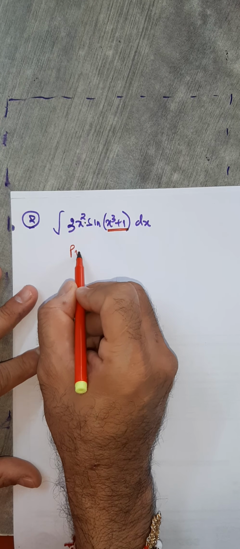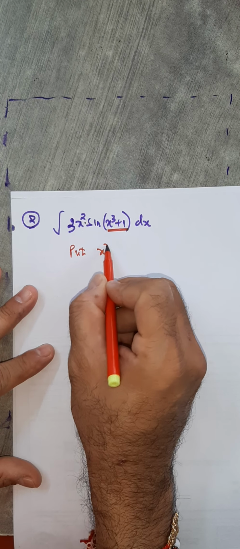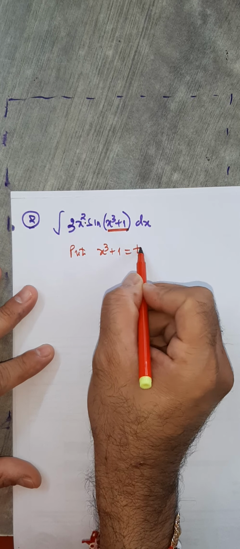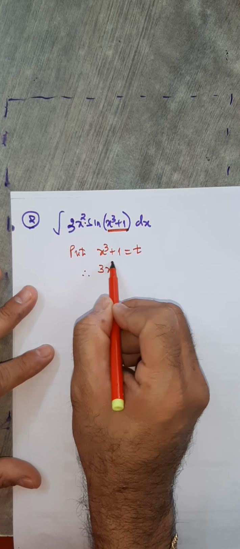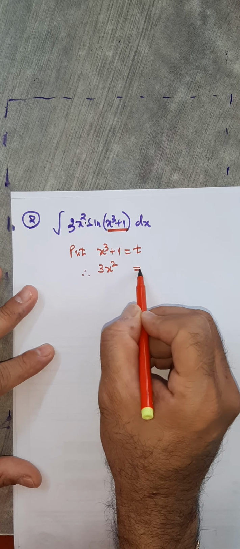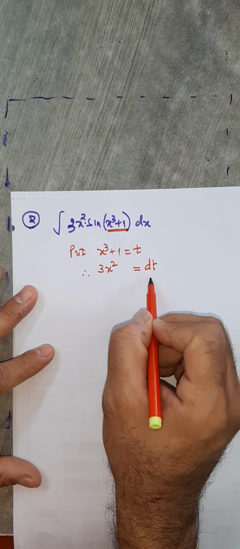Okay, this is a substitution. Put x cube plus 1 equals t. So what's the differentiation here? 3x squared, derivative of 1 is 0, equals dt by dx.